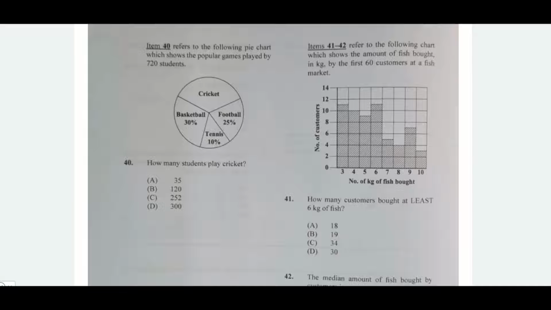So we have basketball, which is 30, tennis, which is 10, that's 40%. 40% plus football at 25% is 65%. So 65% from 100, we get 35%. So this is 35%. Alright, so we need to find 35% of 720.